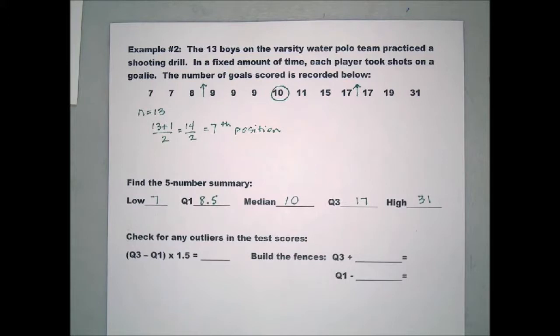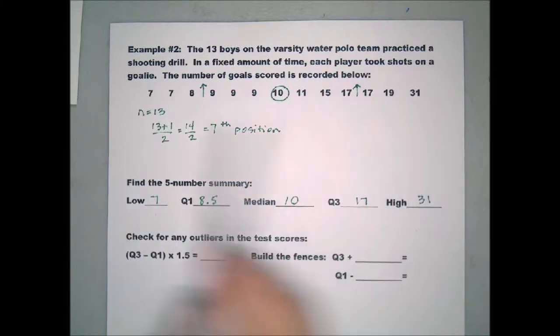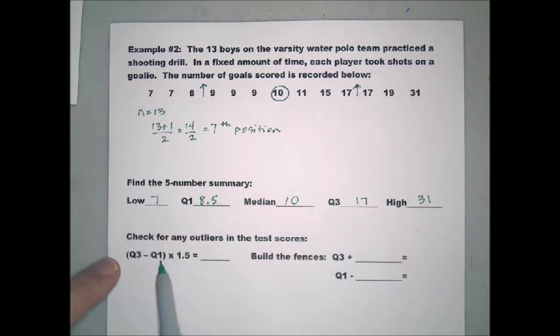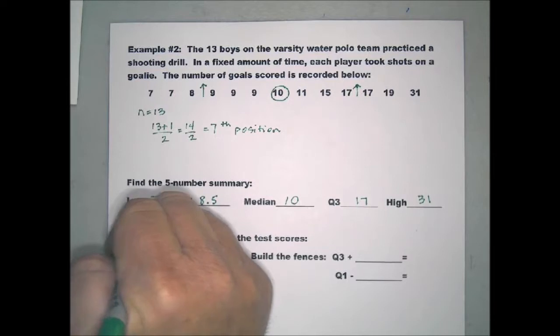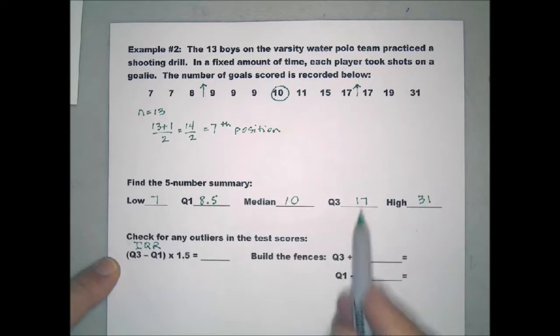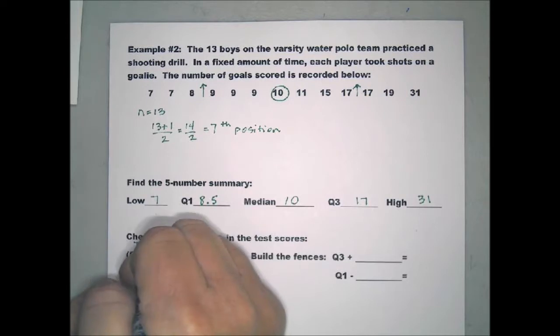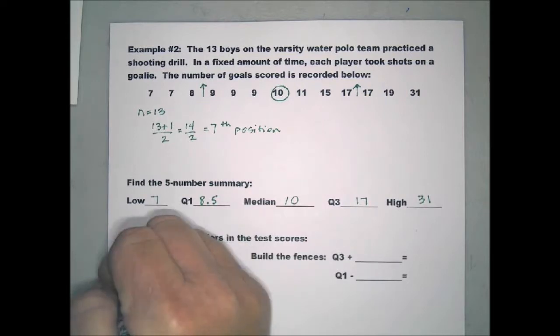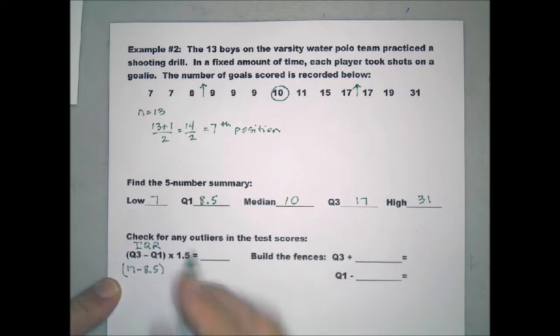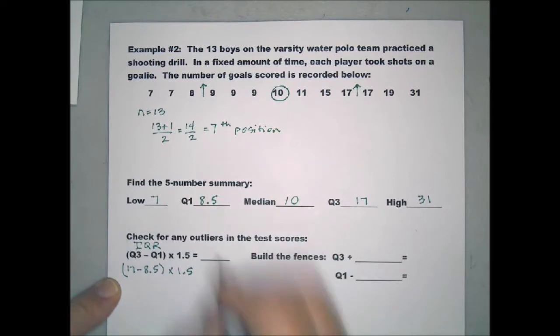Now, let's check for outliers. Remember, an outlier would be either a statistically unusual high number or a statistically unusual low number. So, the procedure is the same. Start with the interquartile range. Remember, this has a name. Q3 minus Q1 is the interquartile range. So we're going to take 17 and we're going to subtract 8.5. And then we're going to multiply that by 1.5. And we get 12.75.